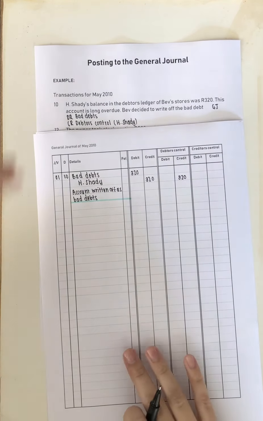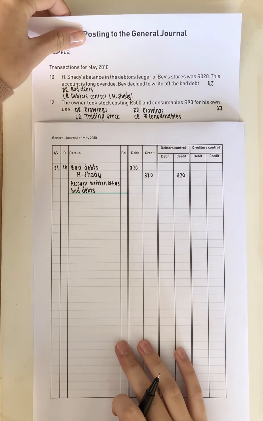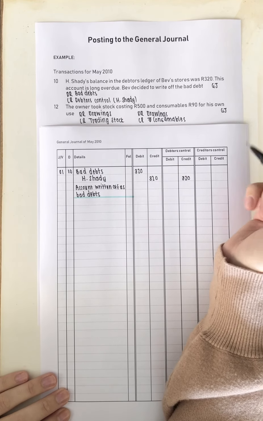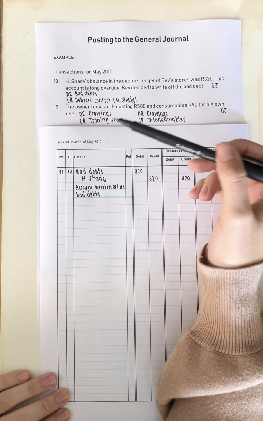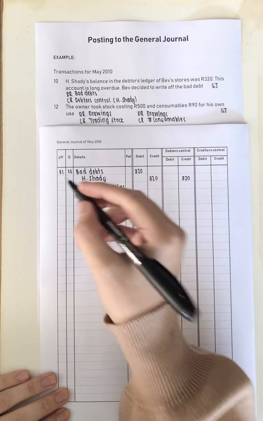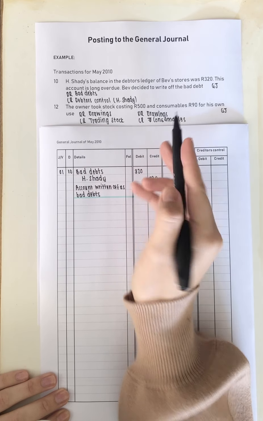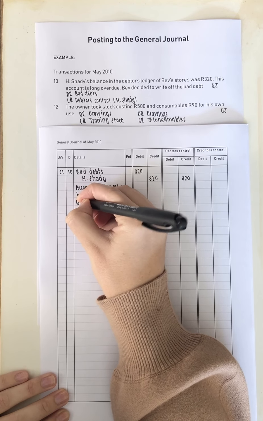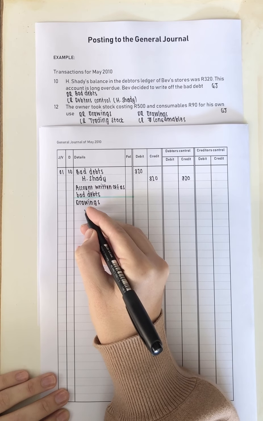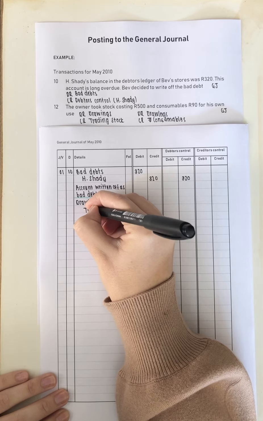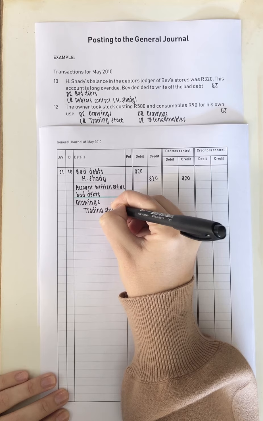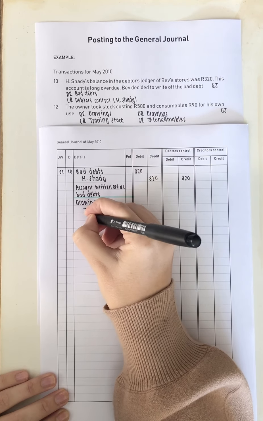Okay, then the second one. We've got the owner took stock costing 500 and consumables for 90 for his own use. Now because this happened on the same day, we can put it under the same entry. So debited in both instances was drawings. Okay, then I indent and I write trading stock. And my other account that was affected was consumables.